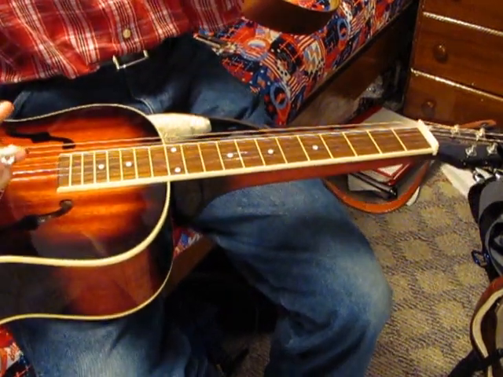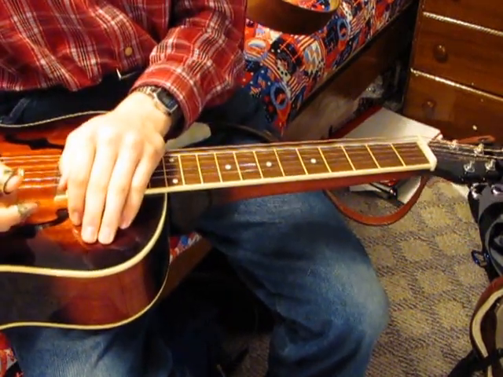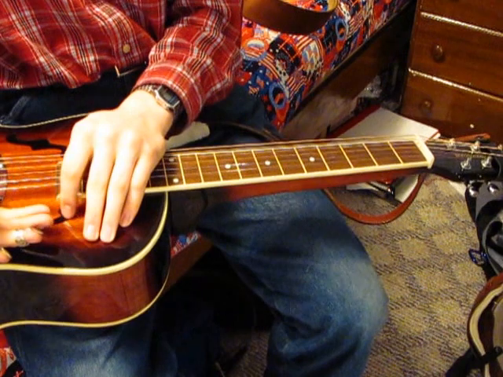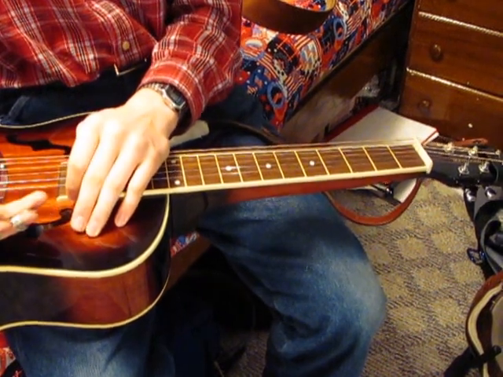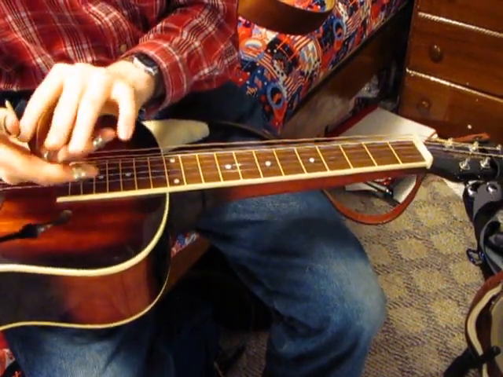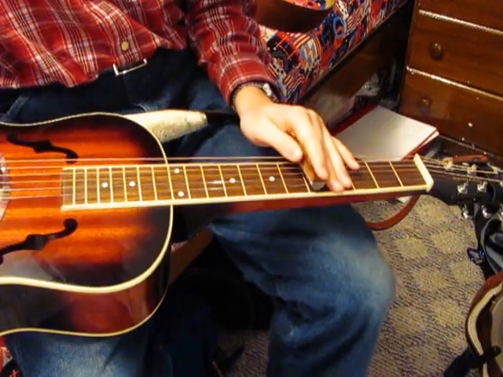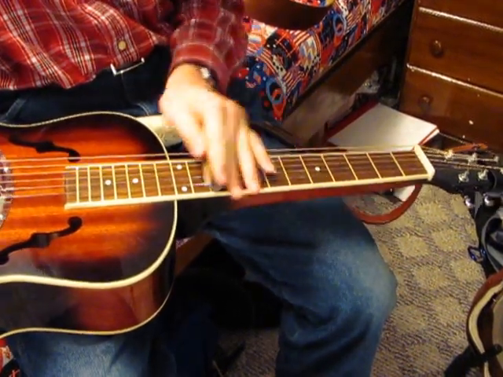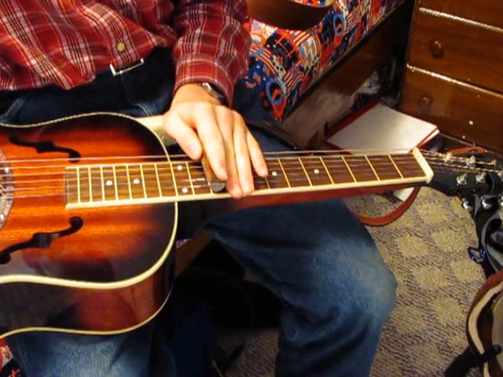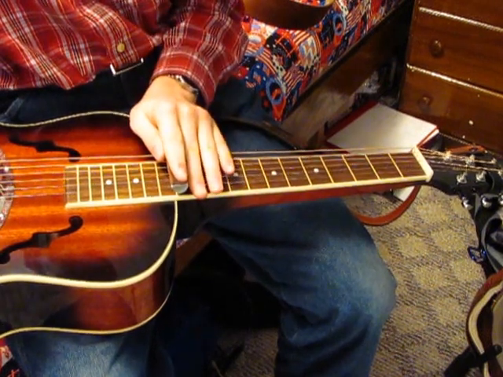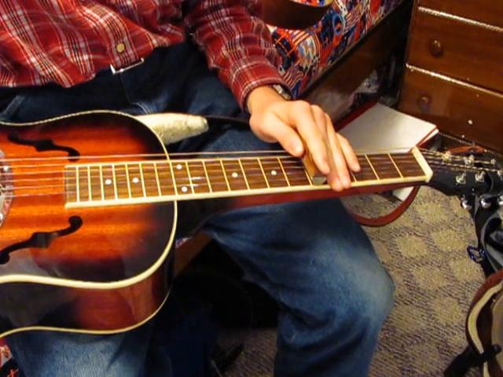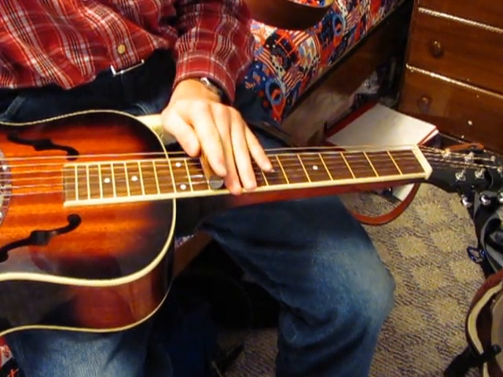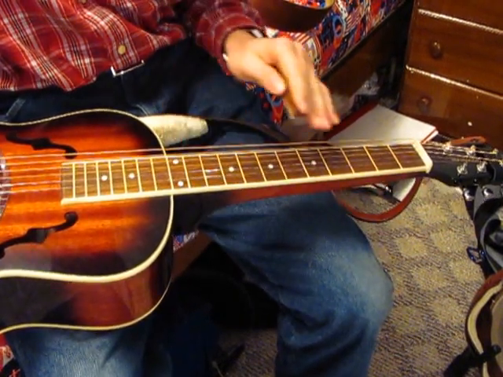Now what does get a bit tricky here is if someone is playing, say C or D, and they drop down a chord. Instead of playing C and then going to G way up here, they might go C, F, and then drop back to G.